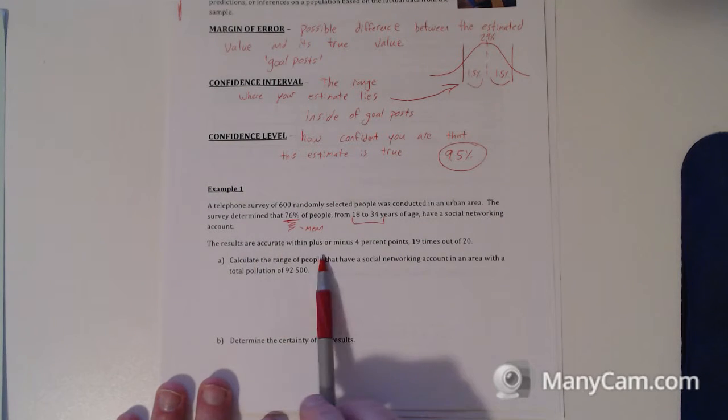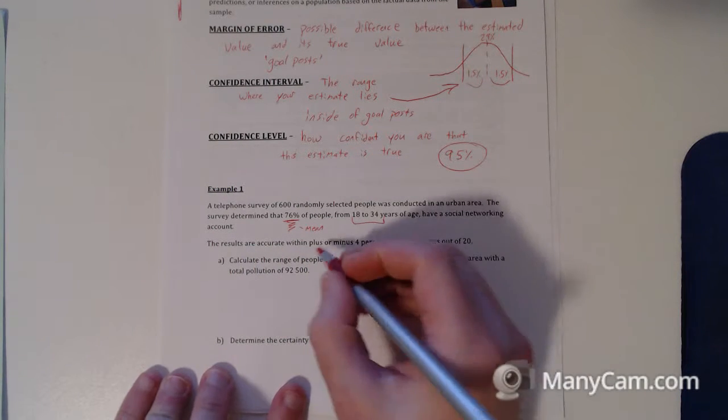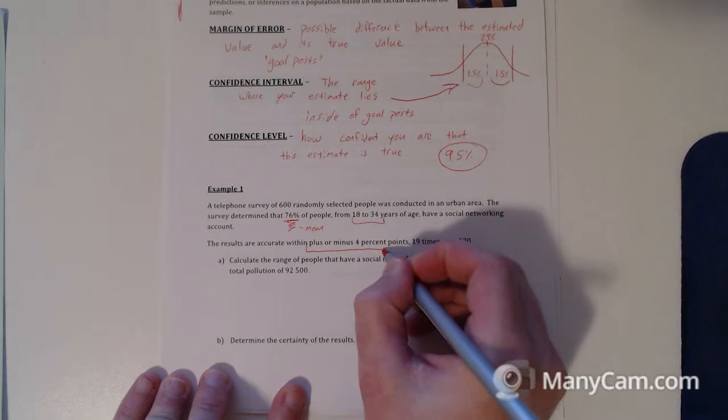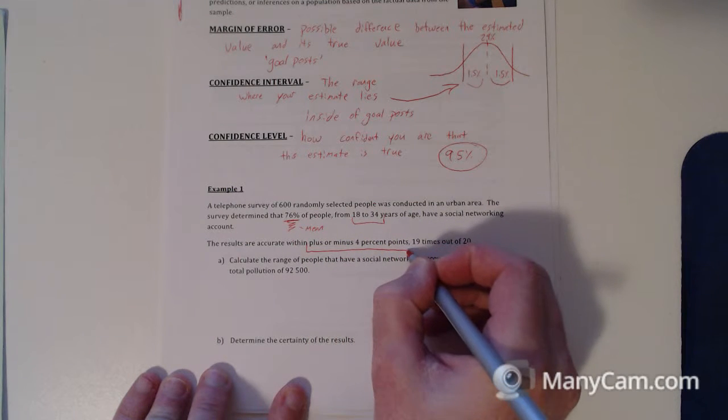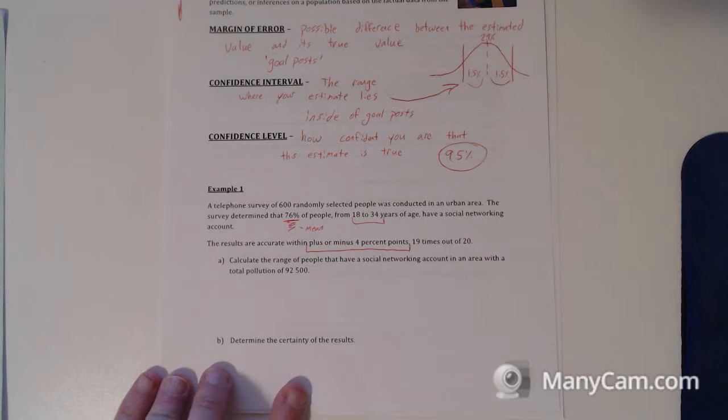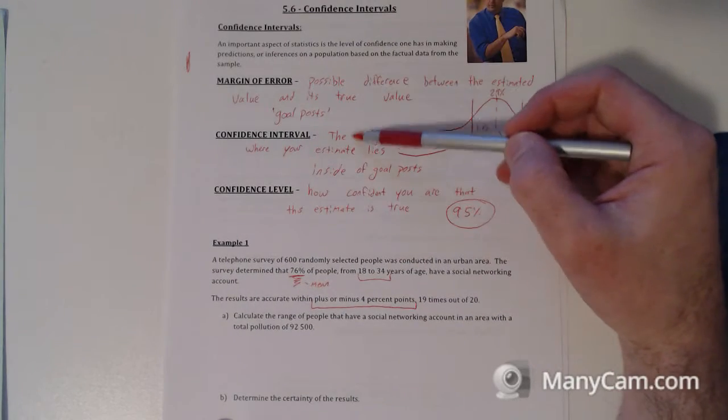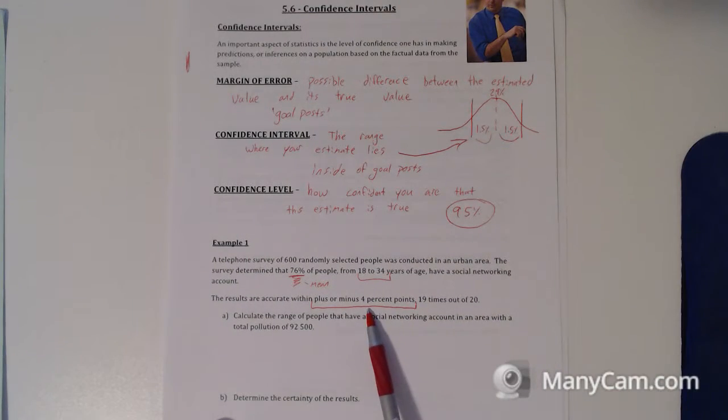Now, the results are accurate within plus or minus 4%. So that's our margin for error, and that sets up our confidence interval. So both the first 2 definitions kind of fall from this number.